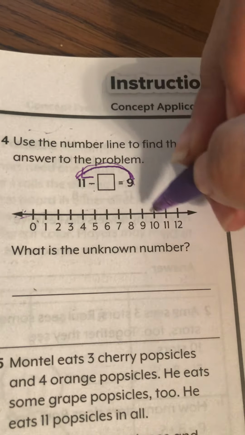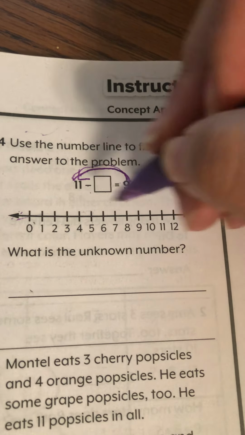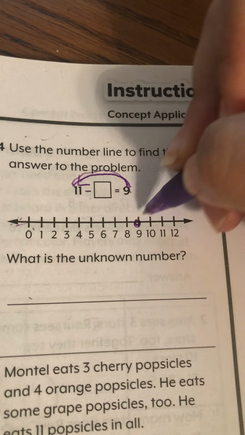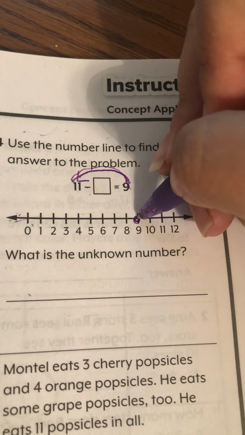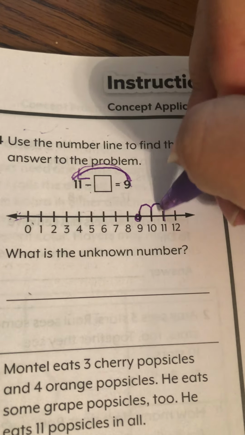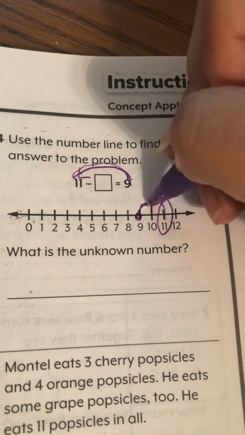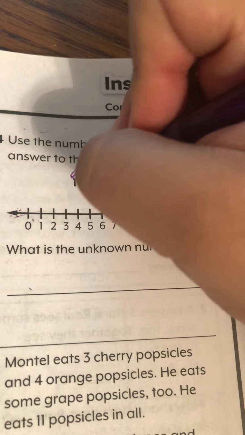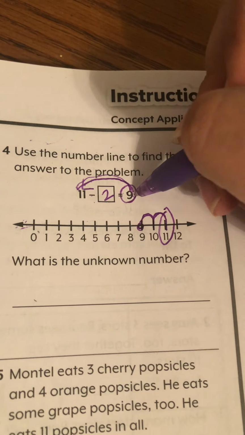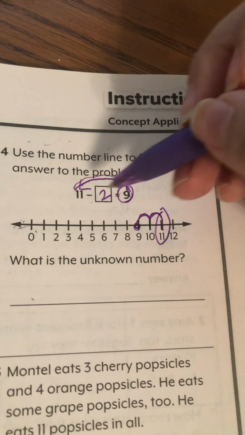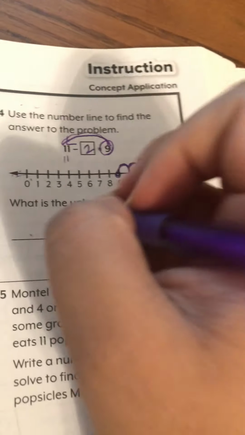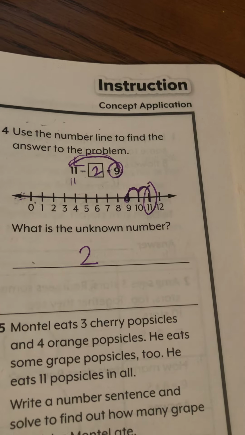So I'm going to start. Where's 11? I'm sorry. There's 9. And we're going to see how many till we get to 11. Here we go. 1, 2. There's 11. So it only took me 2 jumps, 2 numbers till I got to 11. In my head, it would have been 9 in my head, 10, 11. Boom. 2. Same answer. Your unknown number is 2.